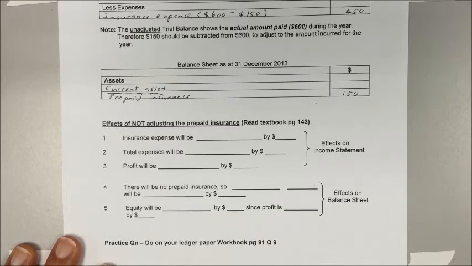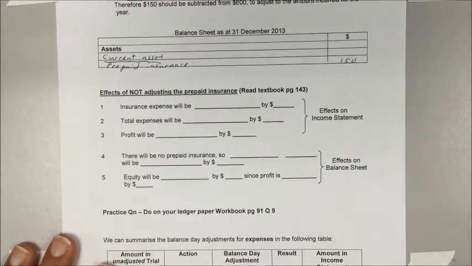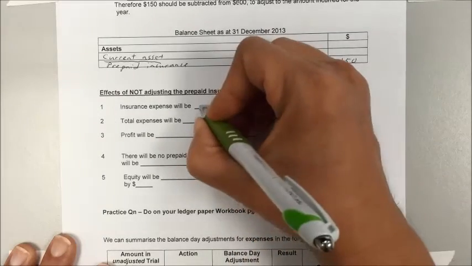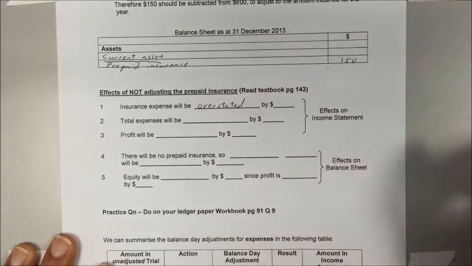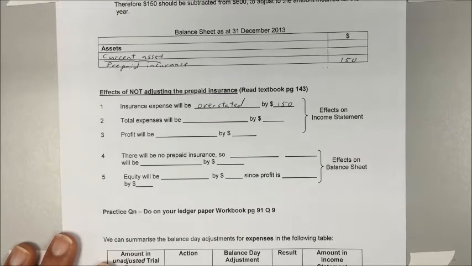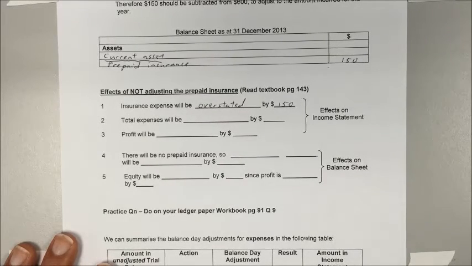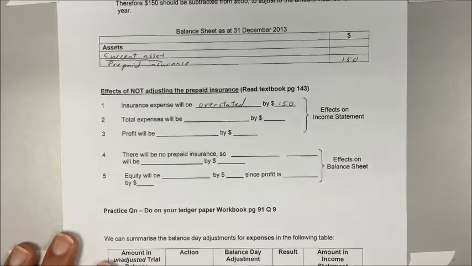Now looking at the example above, let's try to conclude what are the effects of not making adjustments for the prepaid insurance that was paid in April. Now the insurance expense will be overstated by 150 because you are taking 2014's prepaid insurance into the insurance expense for 2013, which is not correct.